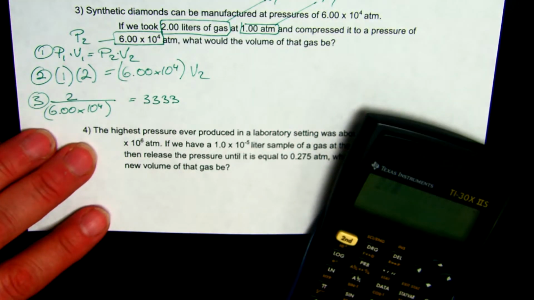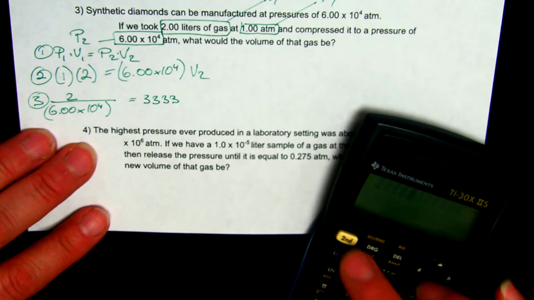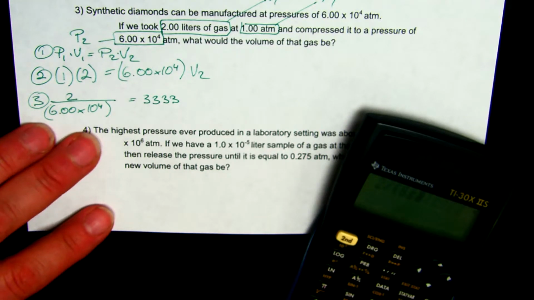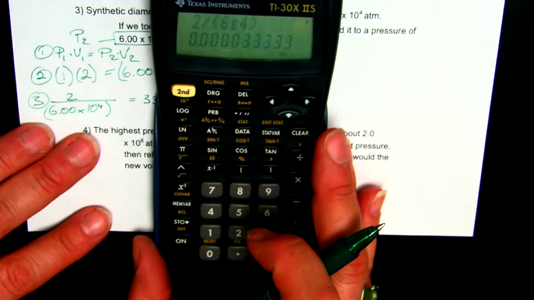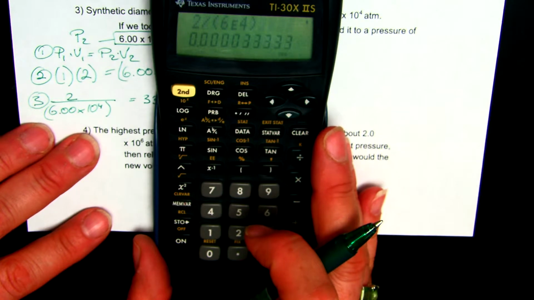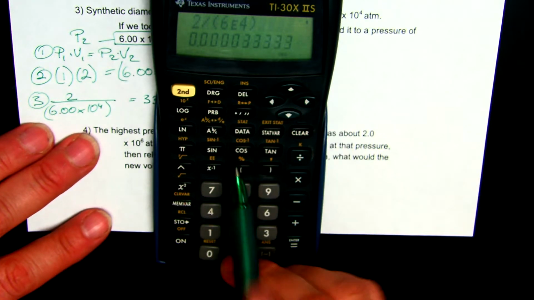I got 1000. Should be something like this. Remember, you can't do this button now.